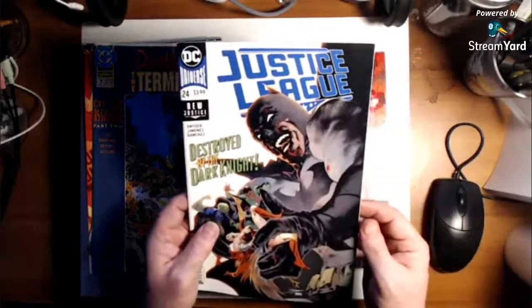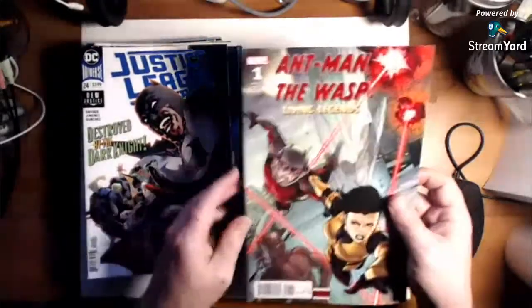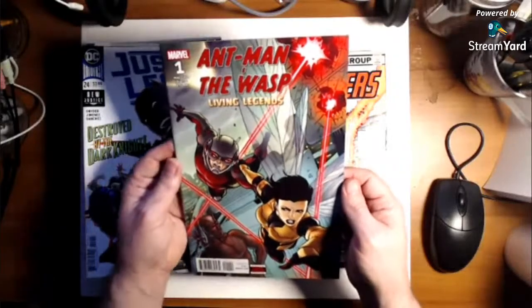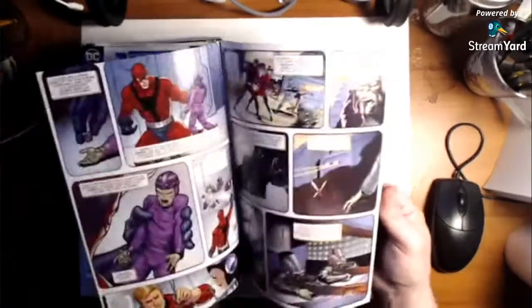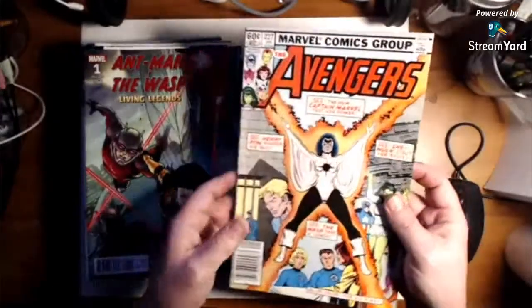We got Justice League number 24. This is the Zack Snyder book. Oh, here we go. This is another one I need to put aside for Avery. This is Ant-Man and the Wasp, Living Legends number 1. Oh yeah, I can't wait. This is stuff right up your alley. Ooh, check this out.